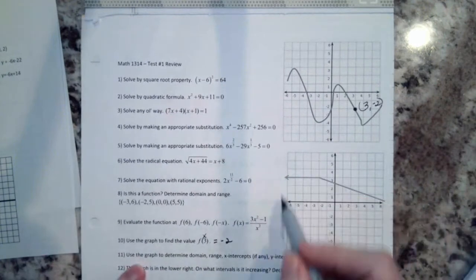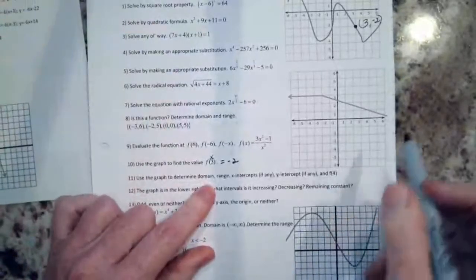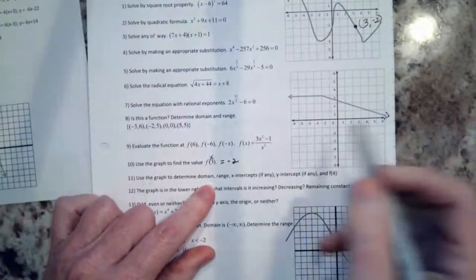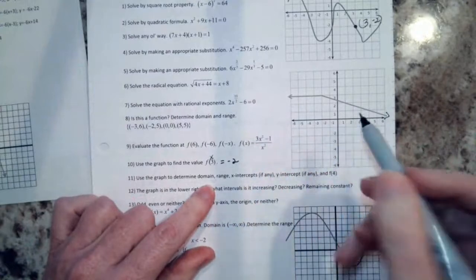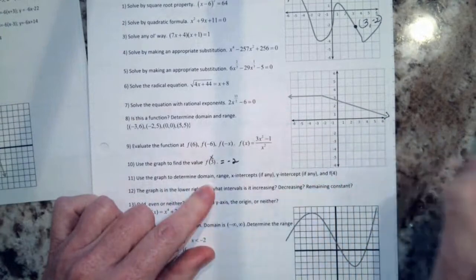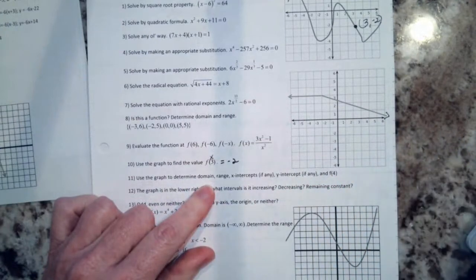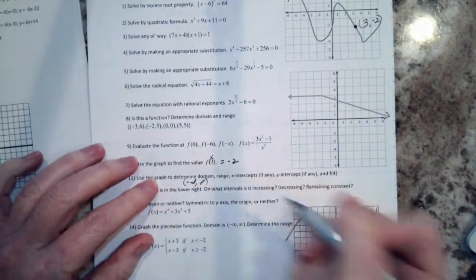Number 11, use this graph to determine domain, range, x-intercepts, if any, y-intercept, if any, and f of 4. So playing some more with this stuff. Domain here, this should have an arrow here. Domain goes, that's the x-axis. What are we using up of the x-axis? Goes all the way to the left to -infinity, goes all the way to the right. Even though it goes down here, it'll still extend out on the x-axis. So the domain is -infinity to +infinity.